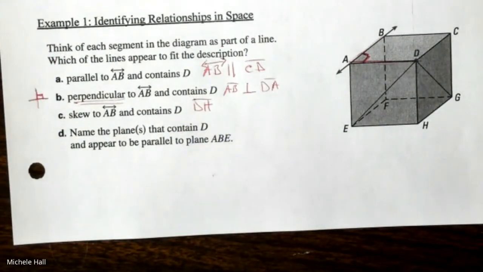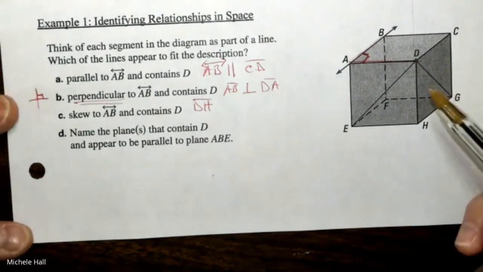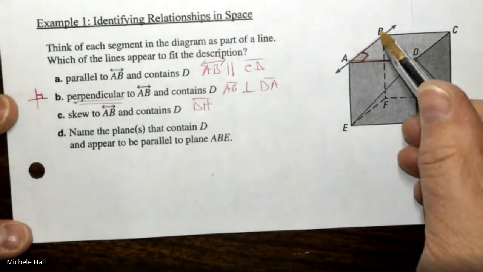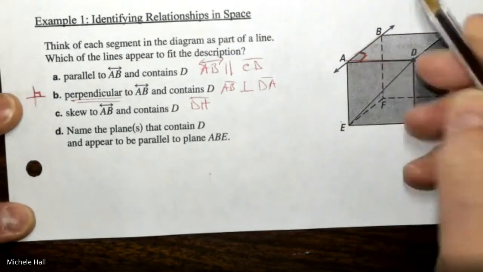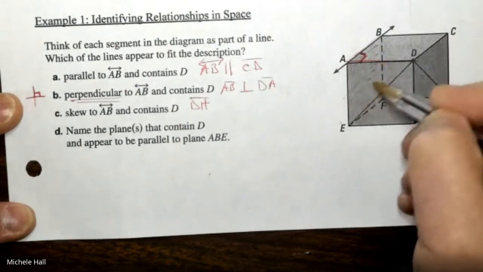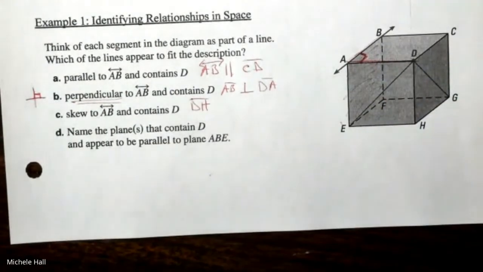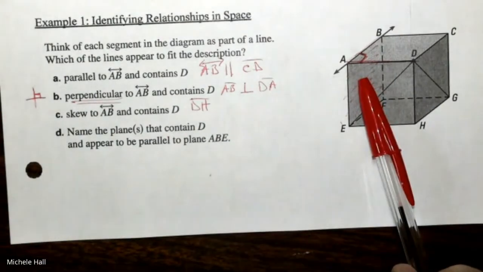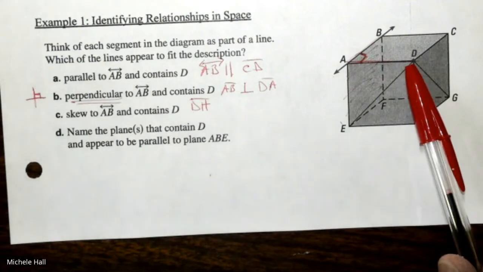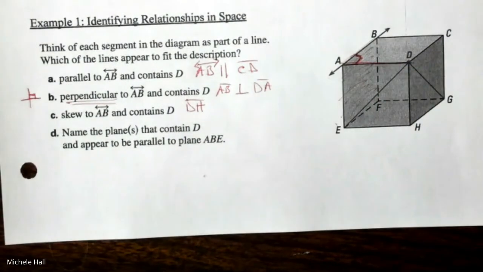Now it says to name the plane or planes that contain D and appear to be parallel to plane ABE. Plane ABE is on the back side here. ABE is there. Now I need to go back and read it again now that I know where that plane is. Name one plane or more than one plane that contains point D that appear to be parallel to this plane. Can you say that again?